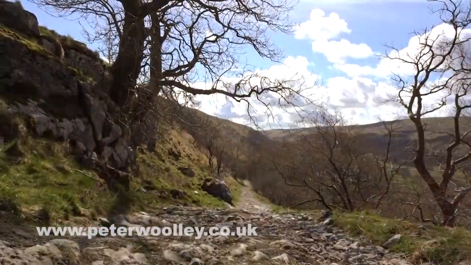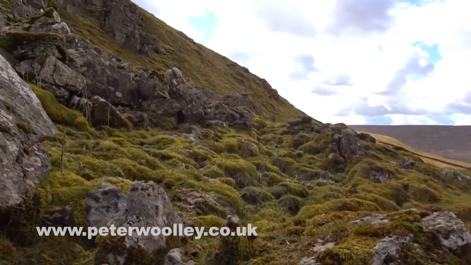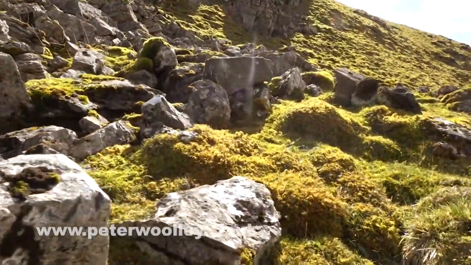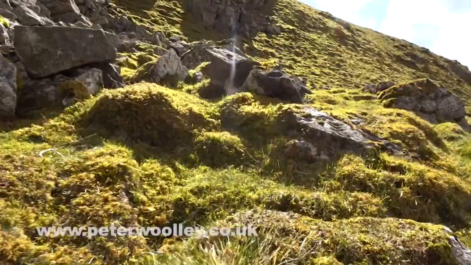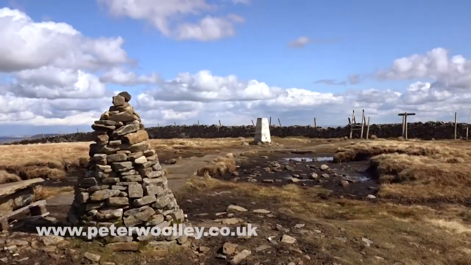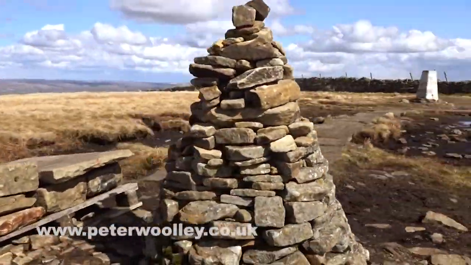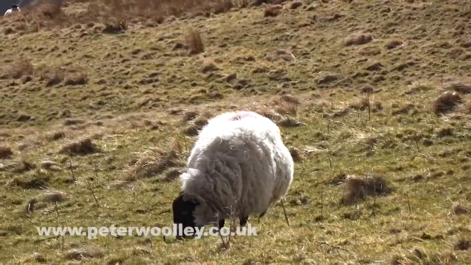This was walk number 2, a climb to the top of yet another hill. We have lots of those too. This time the target was Buckden Pike in Upper Wharfedale. This is the summit, featuring a rather splendid cairn and a trig point.